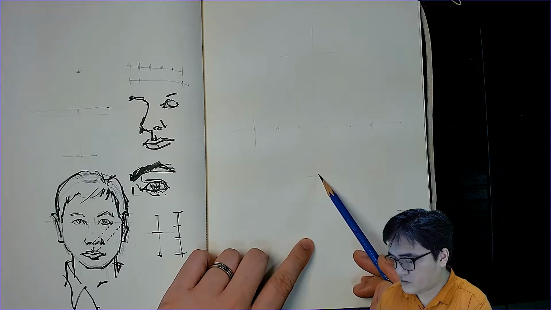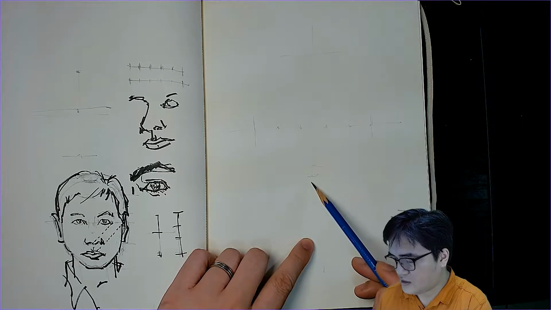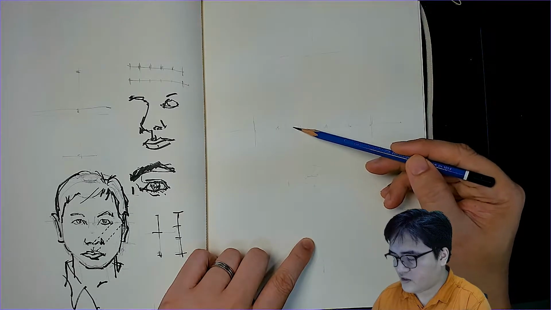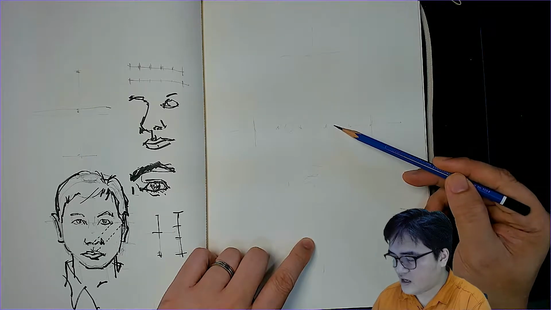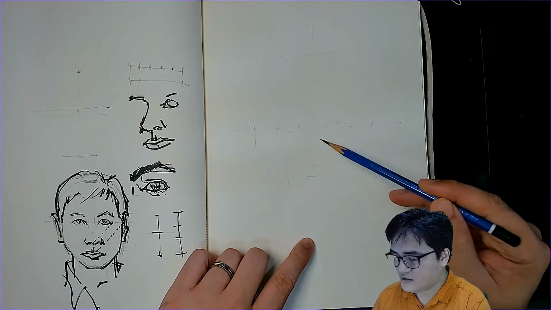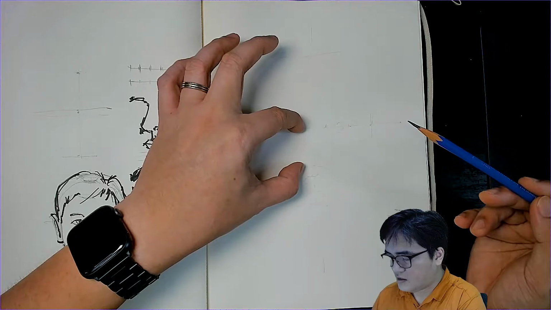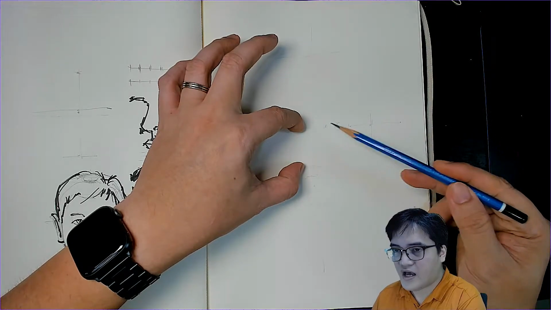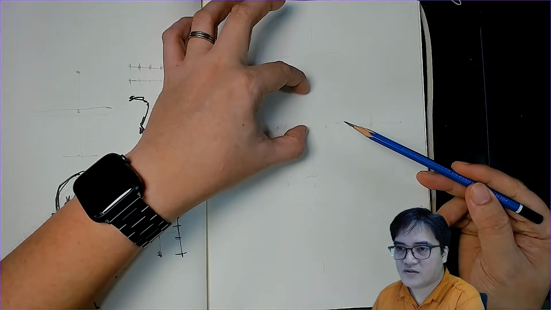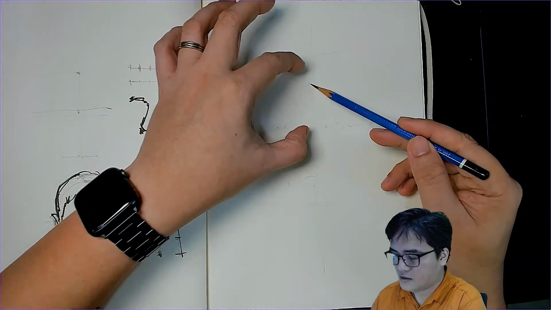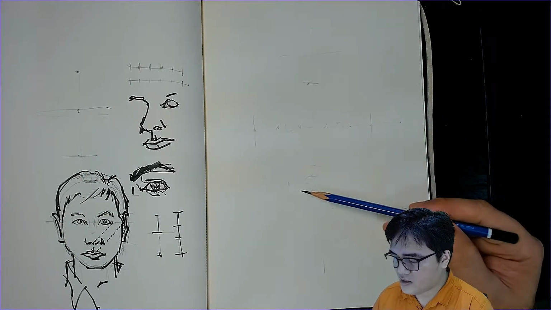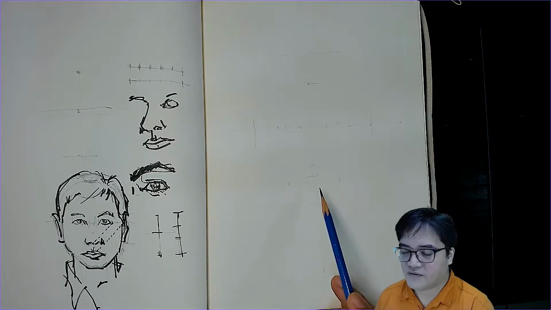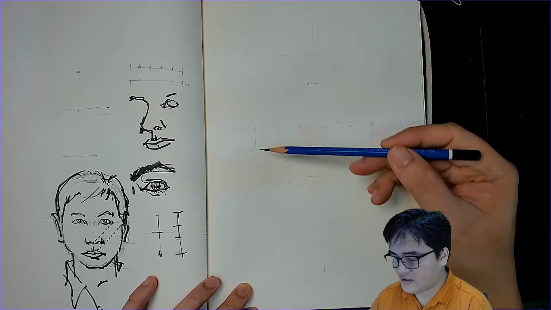One third length. So one third of the width of the eye is the iris. From the nose to the eye, from the eye to where your hairline is going to be. The mouth is not going to be a straight line.